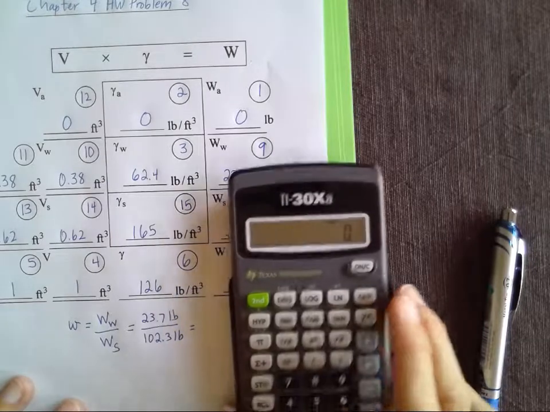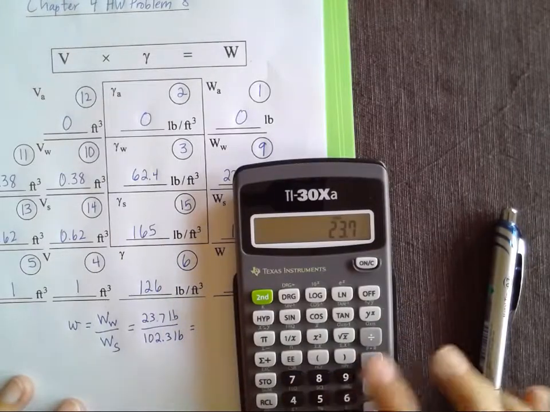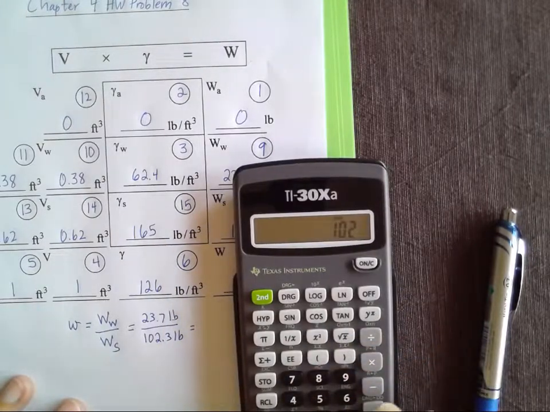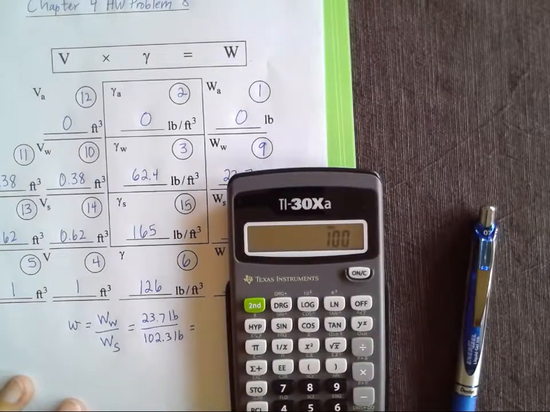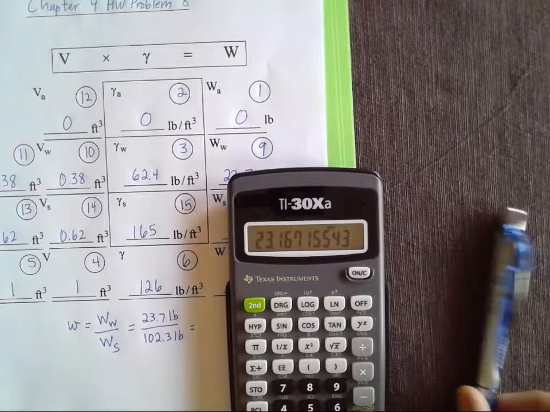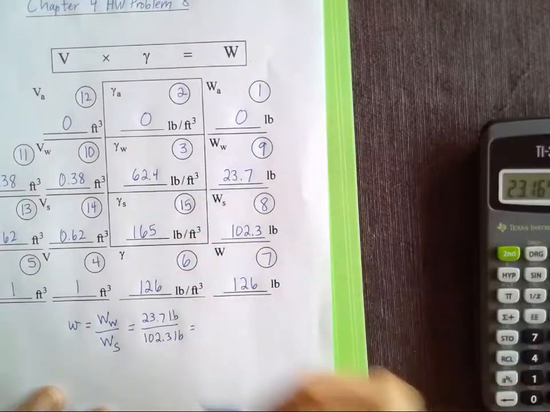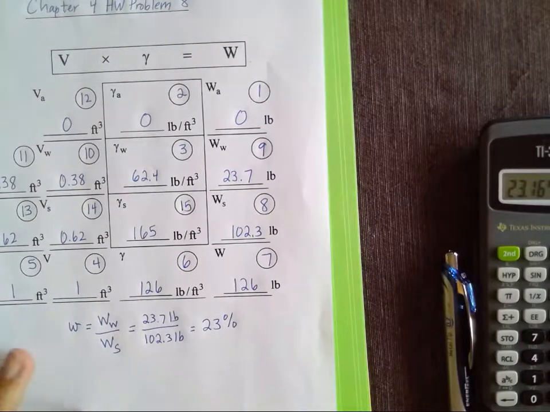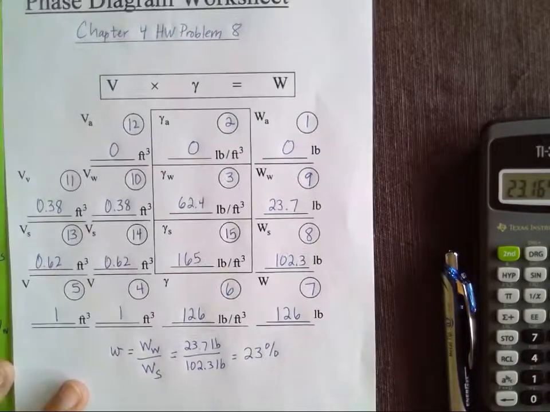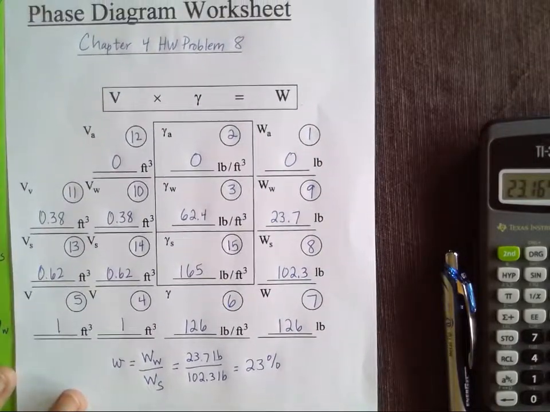So I'll put that into the calculator, 23.7 divided by 102.3. And we can multiply that by 100. It's usually expressed as a percent and a whole number percent. So that's just 23%. And that way we've solved everything for homework problem 8, phase diagram, and our water content.